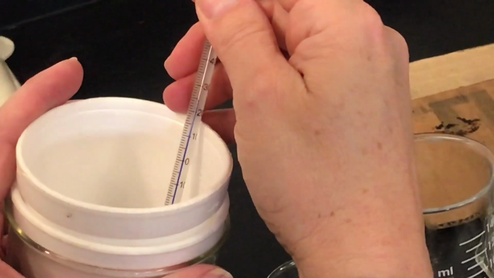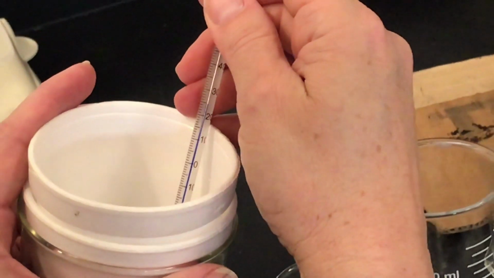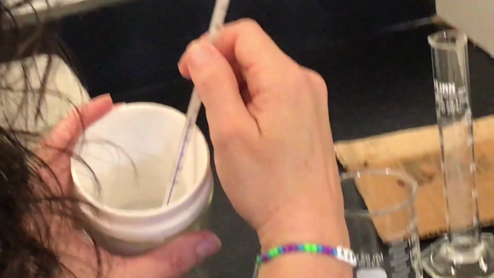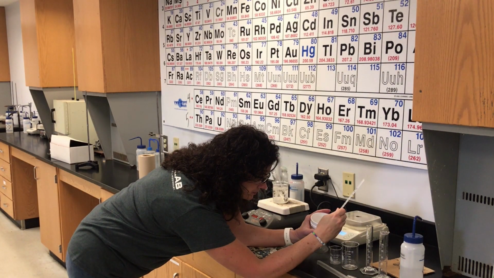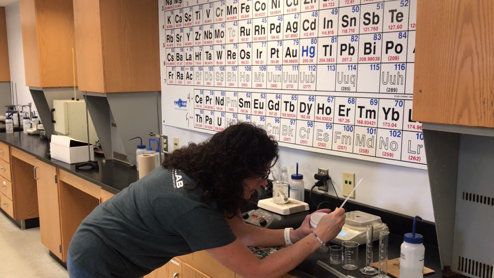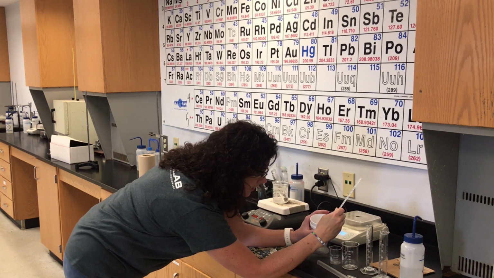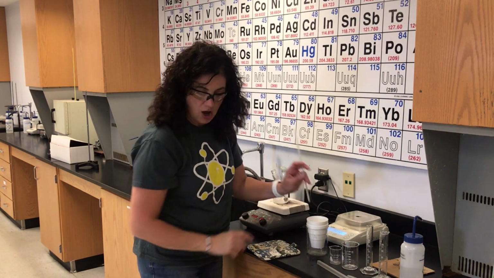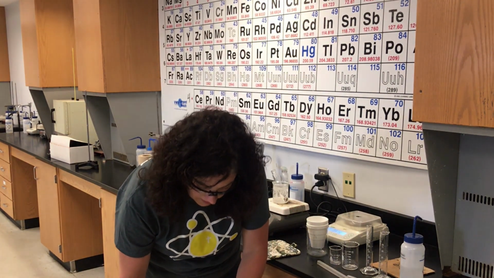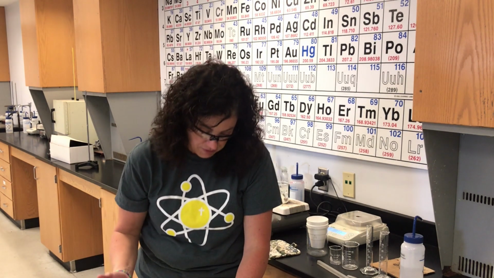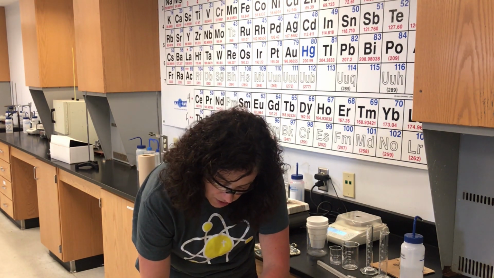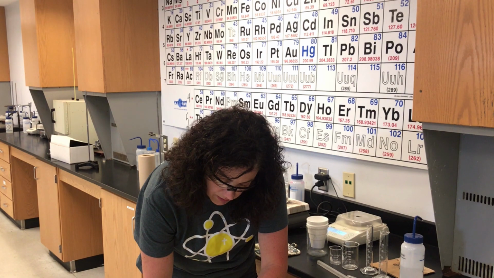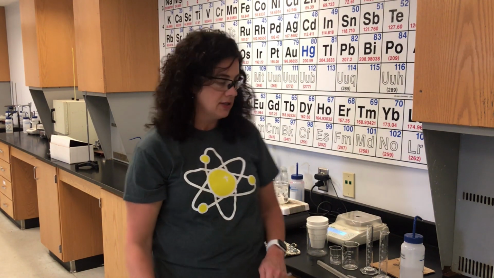Let's come down a little bit, 24.8. Okay. The initial temperature of the water in the calorimeter is 24.5 degrees Celsius. So you see on your lab, initial temperature of water in the calorimeter is 24.5 degrees Celsius.